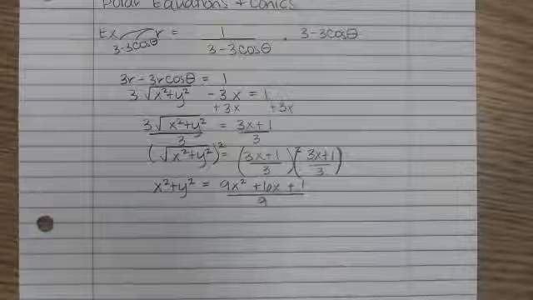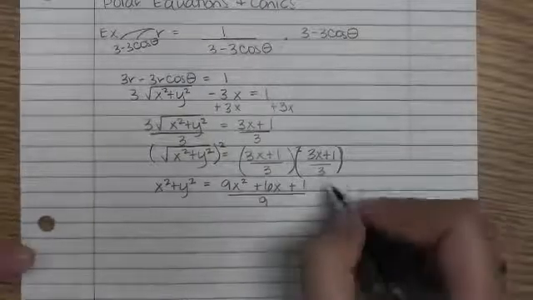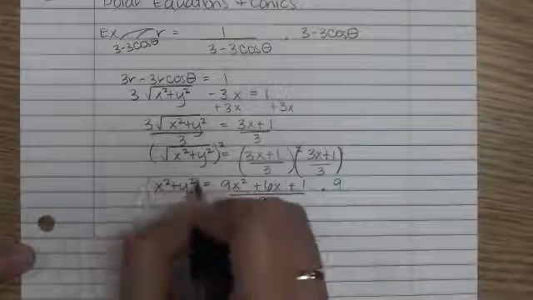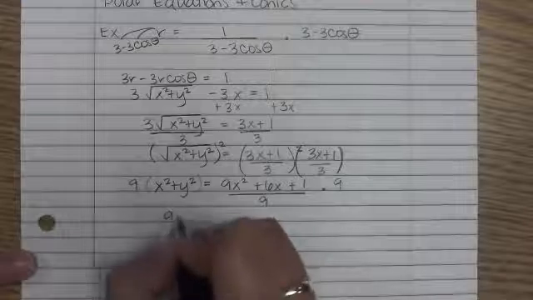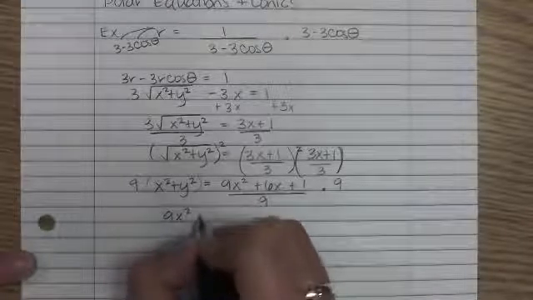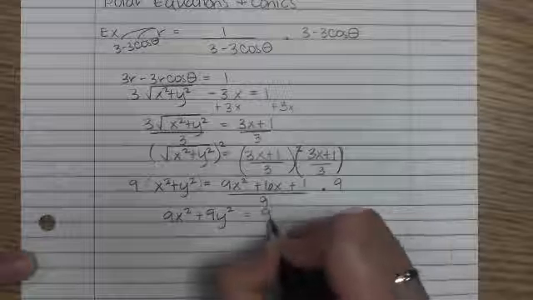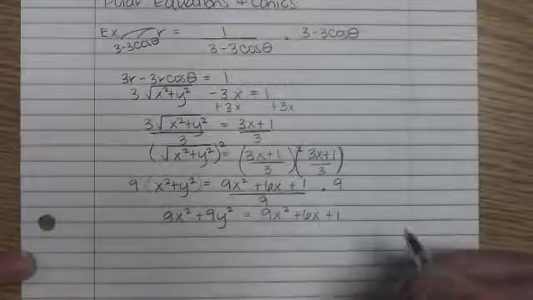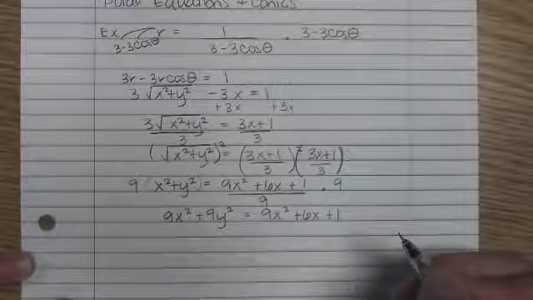How could we make that right side not a fraction anymore? Yeah, multiply by 9. So we've got 9x squared plus 9y squared equals 9x squared plus 6x plus 1.